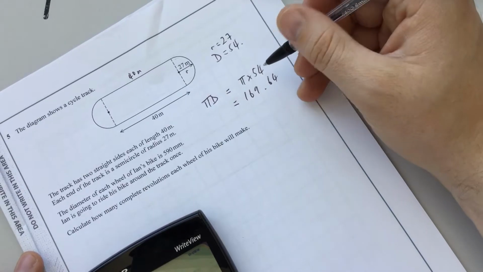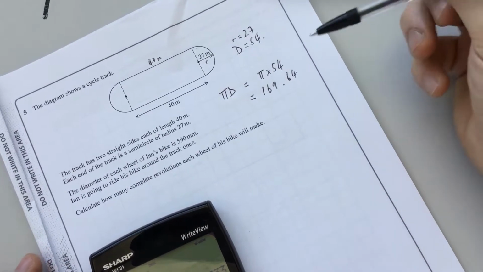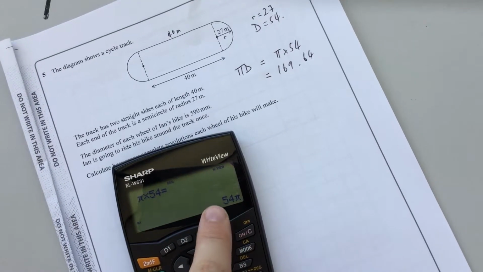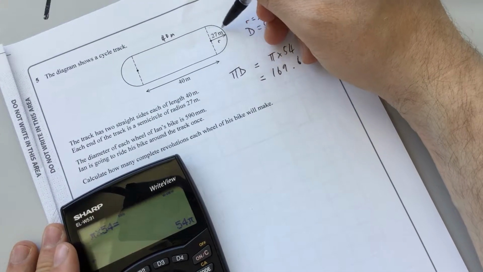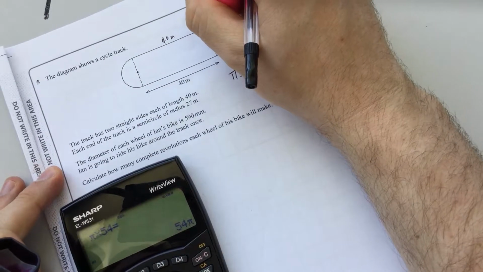Or like AJ, I'm not saying your name because it's on YouTube, he said, can you leave it as 54 pi? Yes, you can. You can deal with it like that, and it will be bang on. So that is the circumference of the circular parts. That's these parts covered.